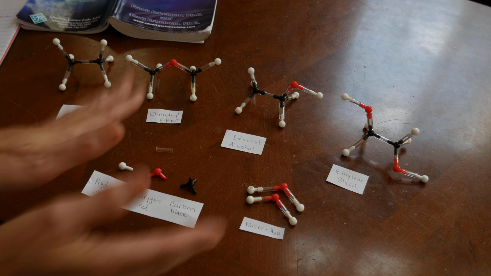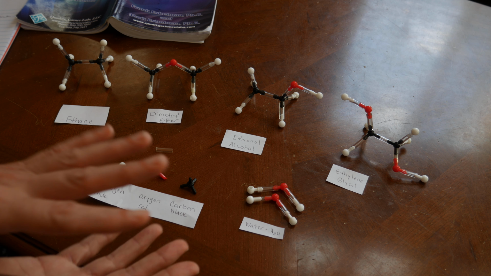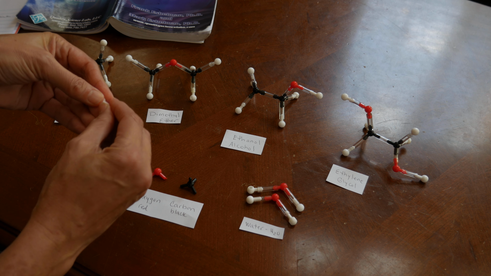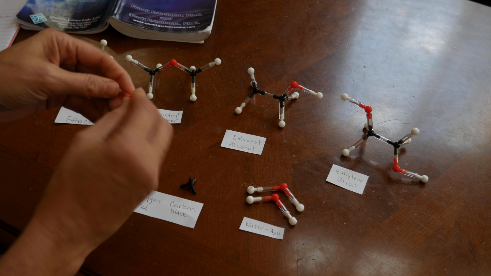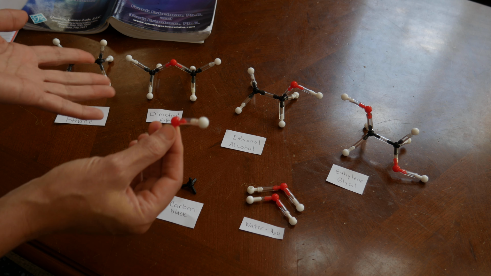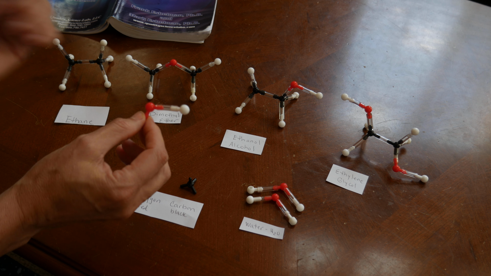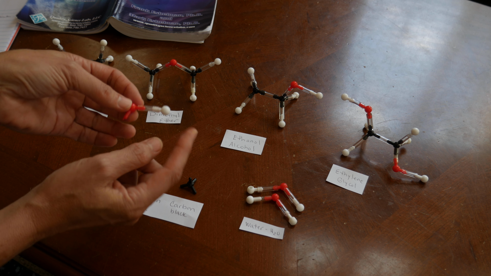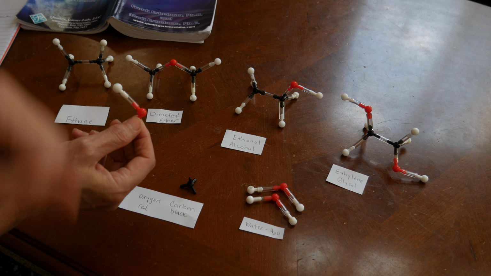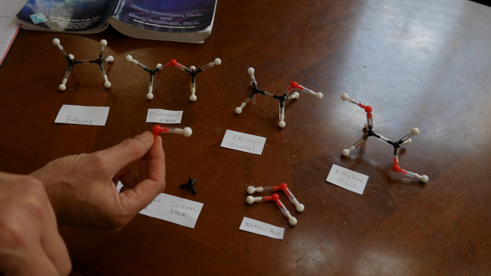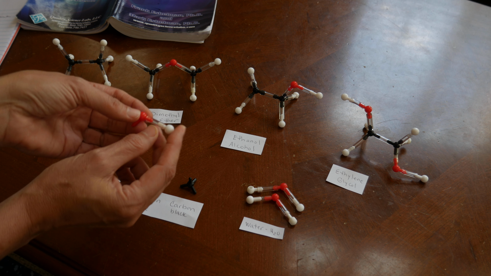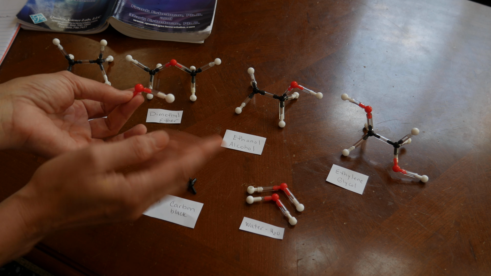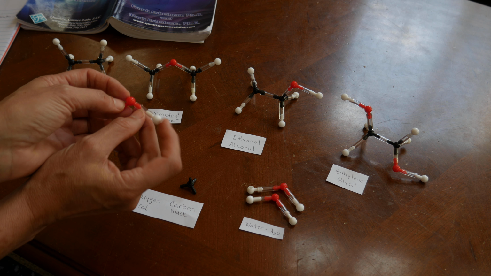All right, so now let's look at whether these are polar or non-polar. So there are other groups that can make something polar, but for the simplicity of our lab, we're going to say that when you have a hydroxyl group, again the oxygen and the hydrogen, then that's what's going to help make things polar here. So when you have a polar atom, what makes it polar is the imbalance between the charges.